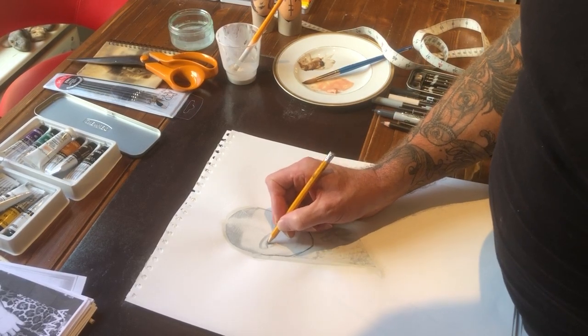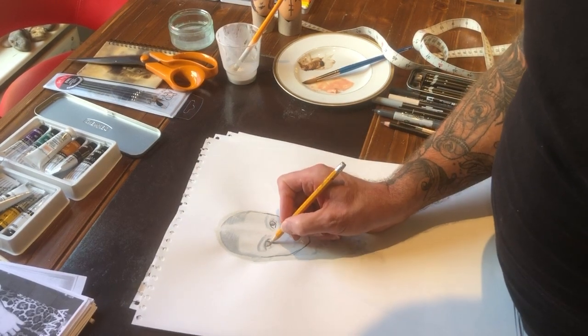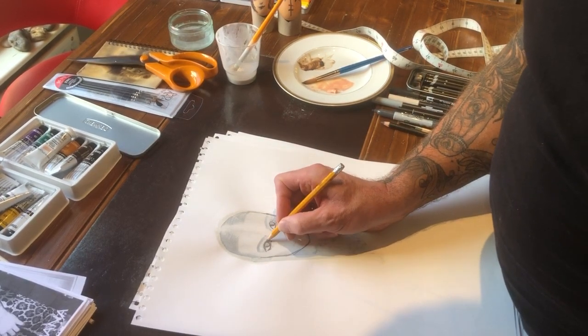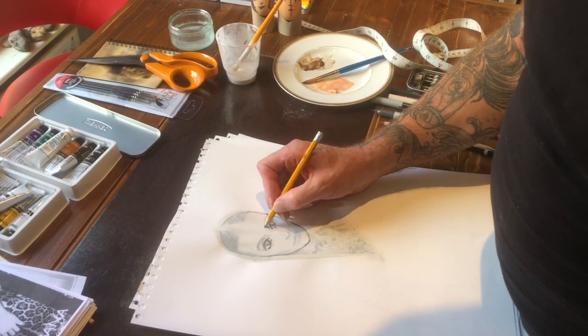You don't even have to copy it directly necessarily. If you wanted to do a more cartoony version, which is the one I'm going to do here, I'm making the eyes slightly bigger to create a slightly more cartoony effect.